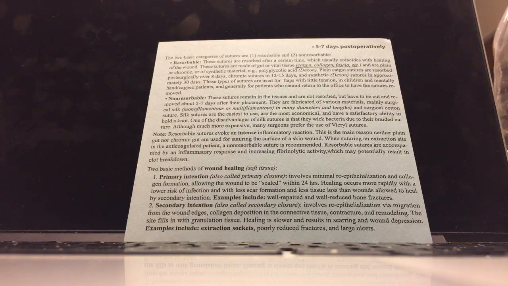Now, secondary healing. Secondary healing, also called secondary closure, involves re-epithelialization via migration from the wound edges, collagen deposition in the connective tissue, contracture and remodeling. The site fills in with granulation tissue. Healing is slower and results in scarring and wound depressions. Examples include extraction sockets, poorly reduced fractures, and large ulcers.